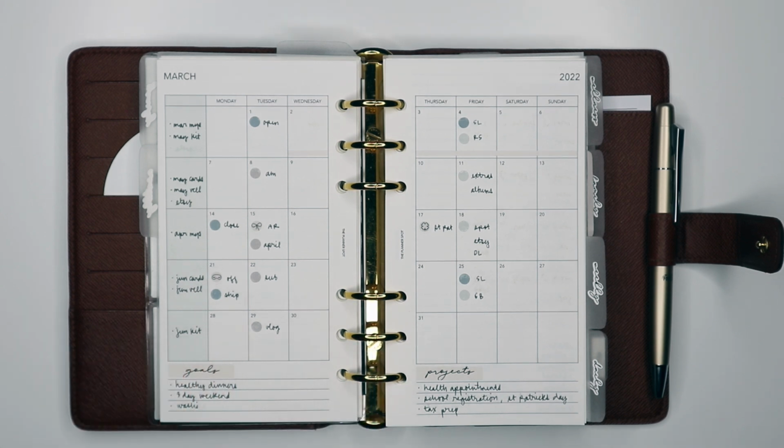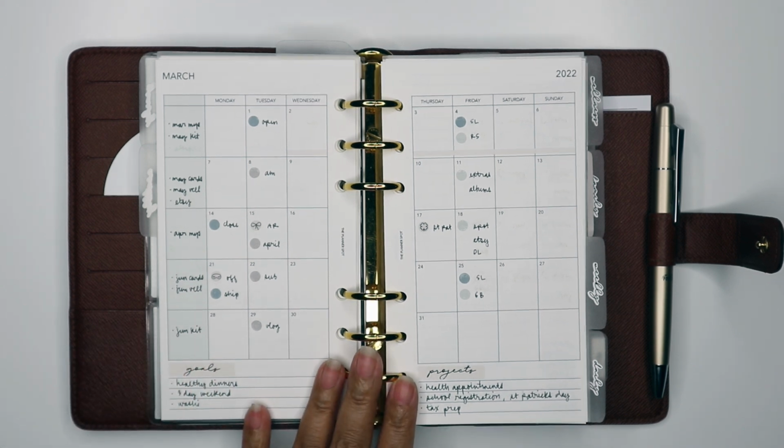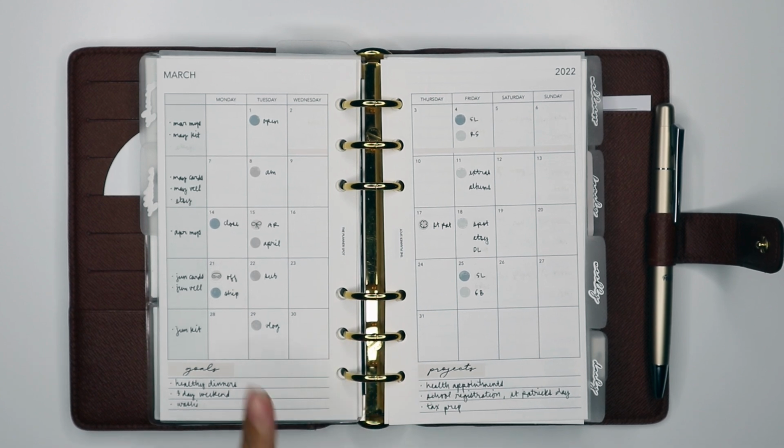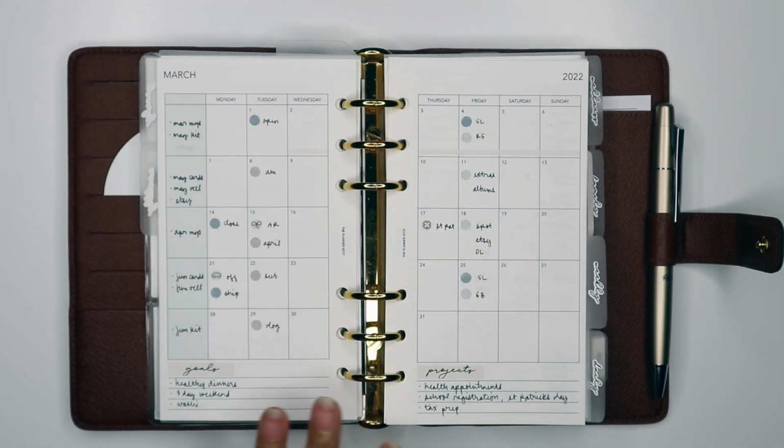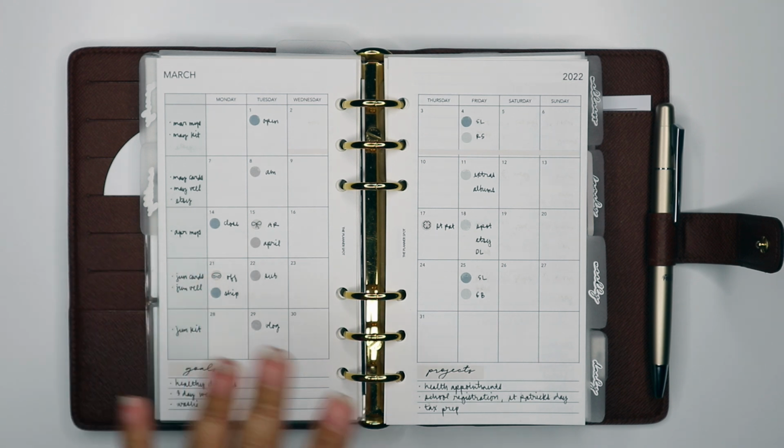As I've mentioned many times before, I don't use my monthly spread for appointments, meetings, bills, or anything like that. Basically, my monthly spread is an overview of my month and all the projects I have that month, both personal and business.